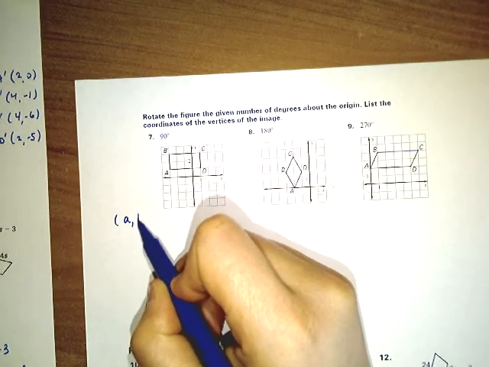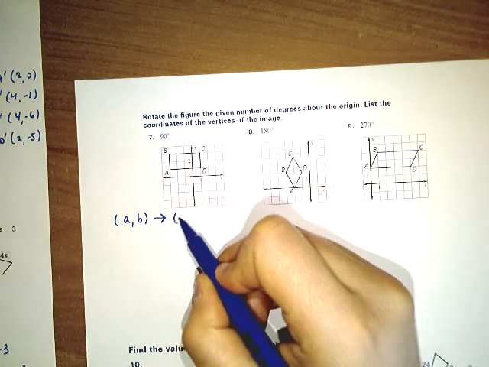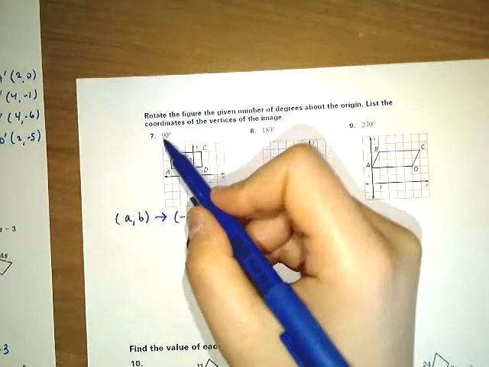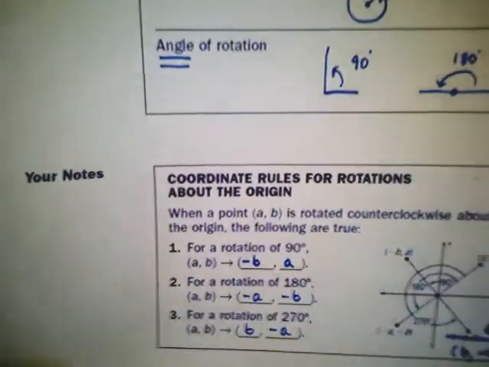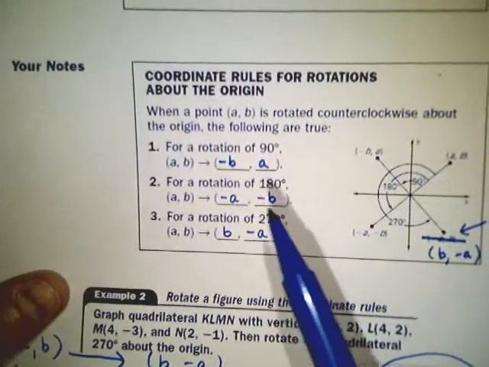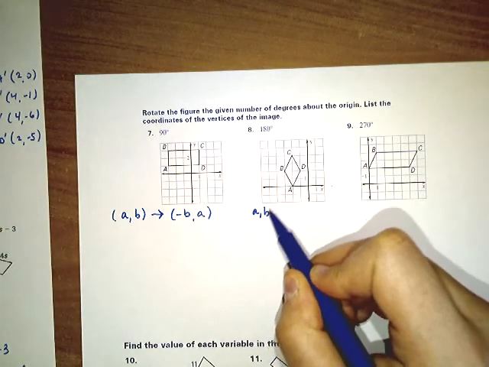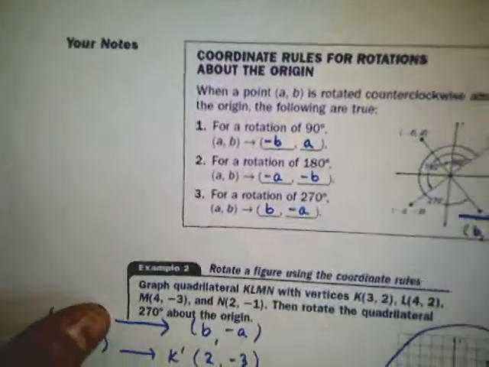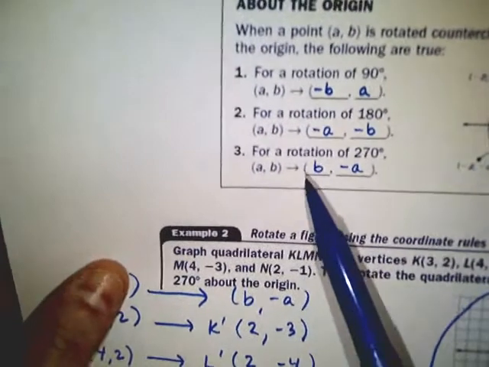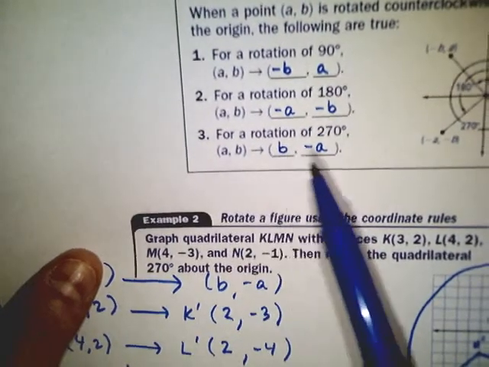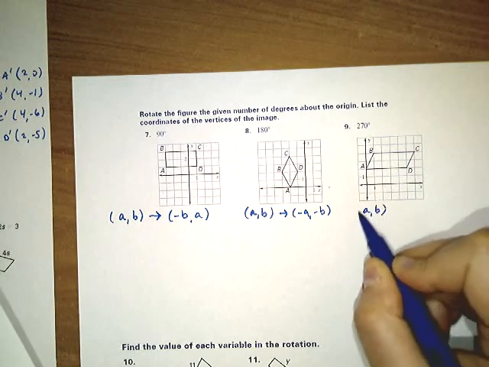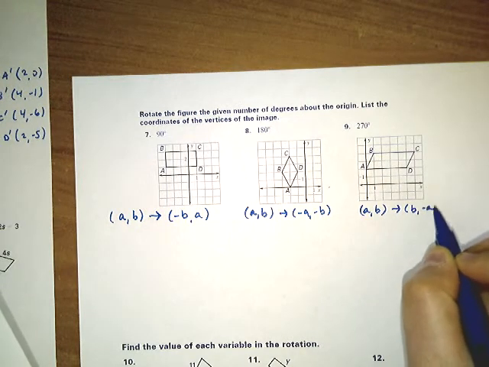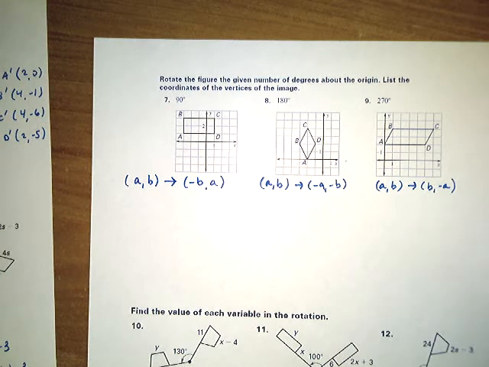For 90 degrees, you take the original point AB, and it becomes negative B, A. For a 180 degree rotation, that would be negative A, negative B, so your AB becomes negative A, negative B. And then your 270 degree rotation would change your point from AB to B, negative A. There you go. So I copied over my rules for each rotation.